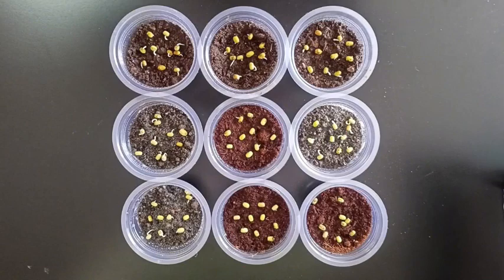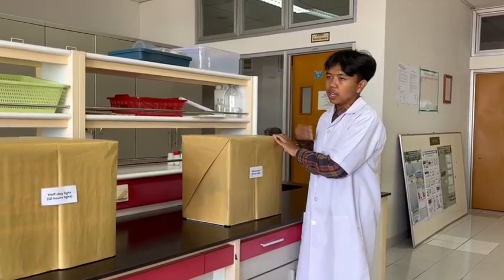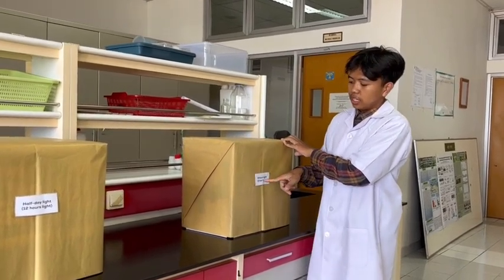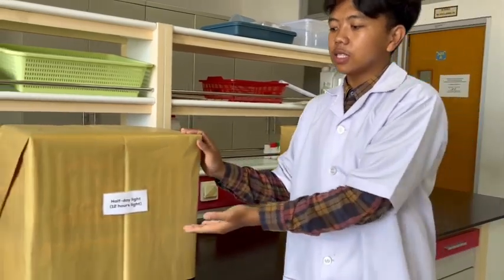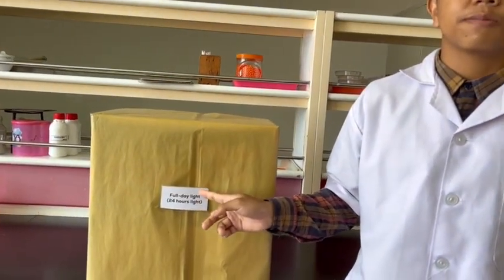And after I plant the seed here, put every cup on the box like this. Okay, and cover the plant with the cardboard and make a label for every cardboard like I did before. This is for without light, this is for half daylight, and it's for full daylight.